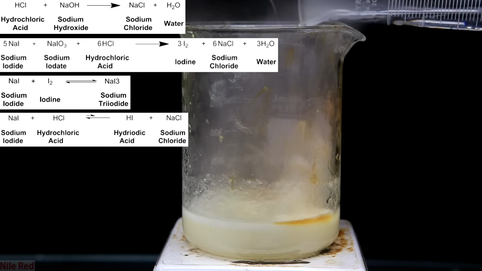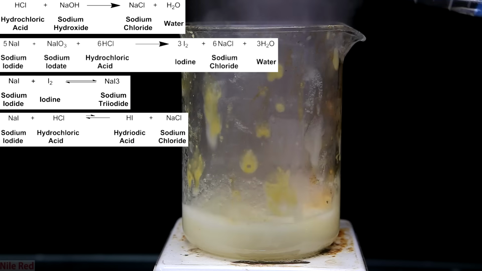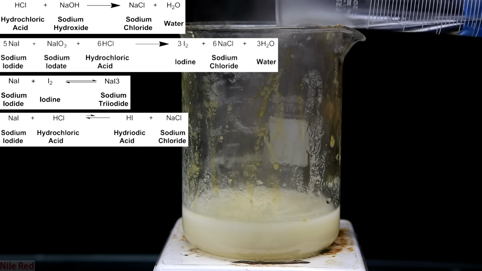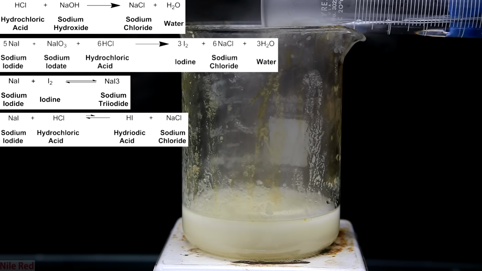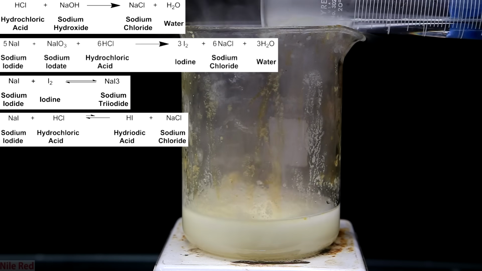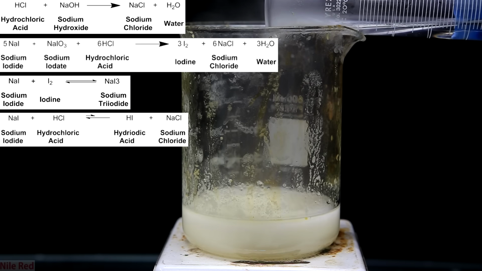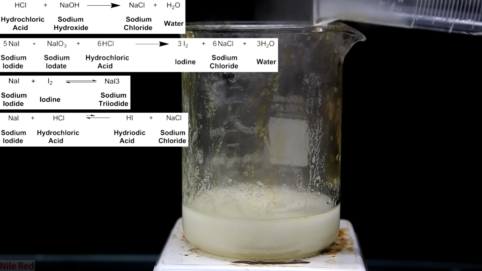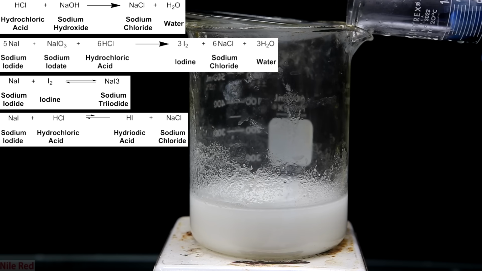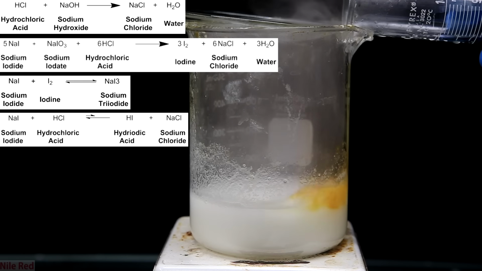The final thing that's occurring to some degree is some of the sodium iodide will react with the hydrochloric acid to produce small amounts of hydriodic acid. Hydriodic acid is a stronger acid than hydrochloric acid, so the formation of a stronger acid from a weaker one is not very favored at all. It's an equilibrium reaction where the products aren't very favored, so the amount of hydriodic acid that's produced is going to be very small to almost insignificant.